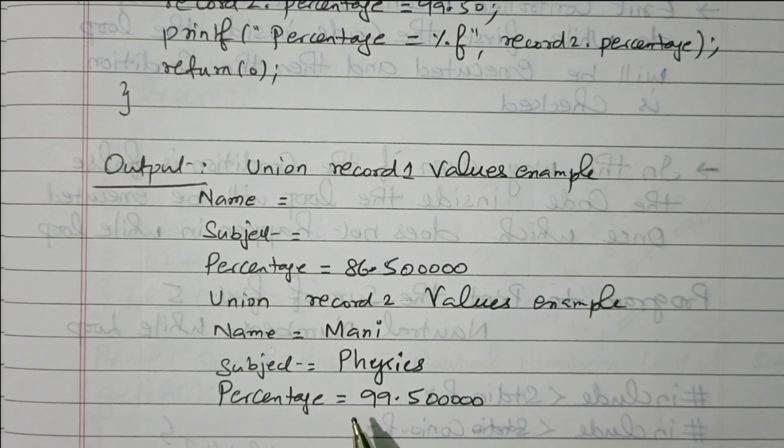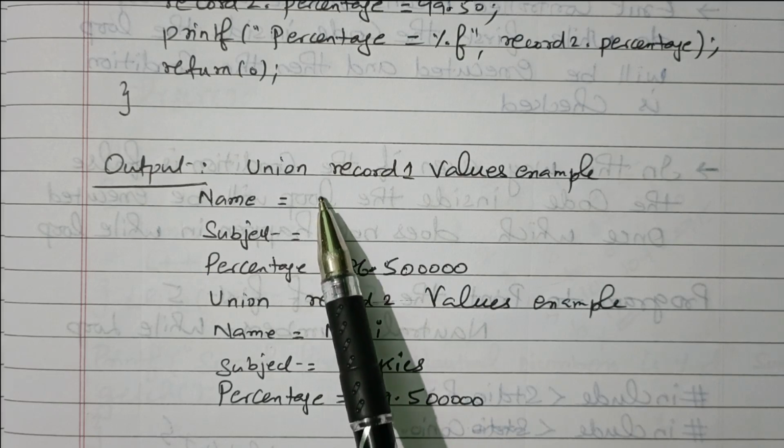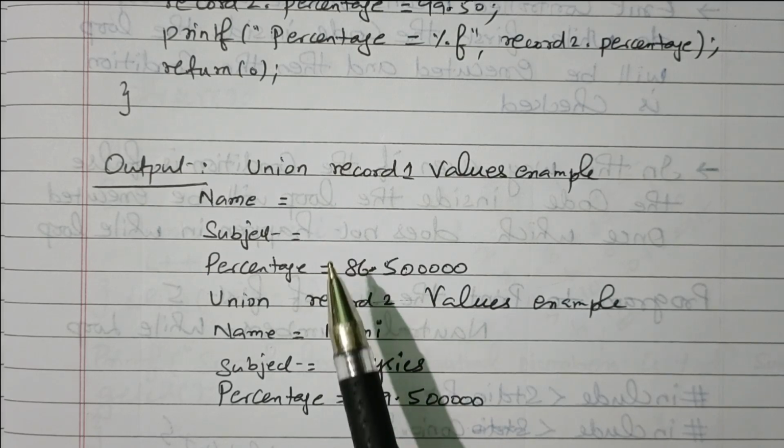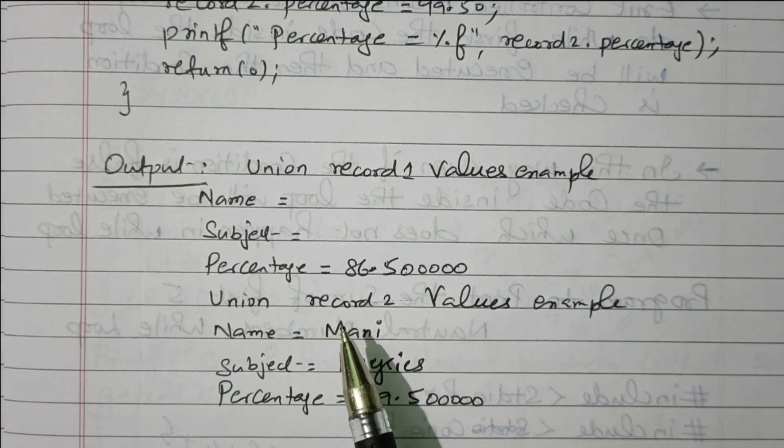So for understanding purposes we have two different examples. One is where all three values are stored, then printed. We identify that only the last value is printed. In the second example the values are assigned and immediately printed one by one, so before overwriting, the printing was done, and we get Money, physics and 99.5 as output, right?